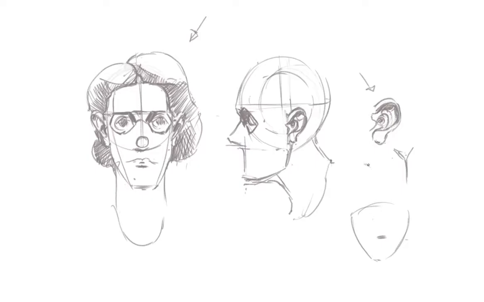And the hair can form a truly powerful silhouette, you know? Like, look at, I'm just going to think about the hair on this particular drawing as a silhouette.